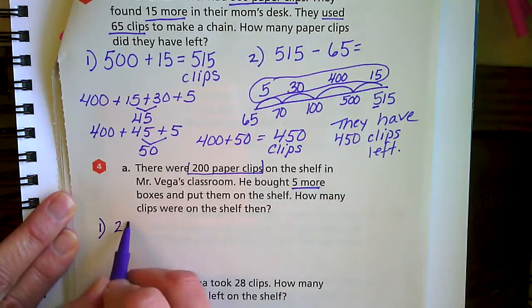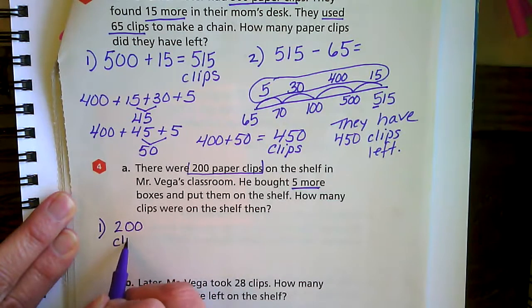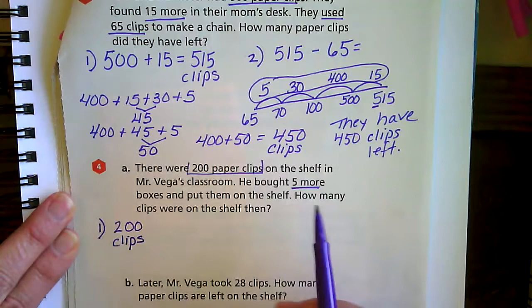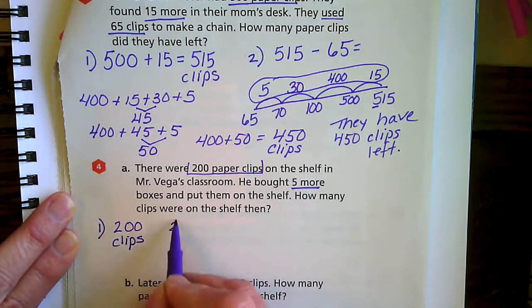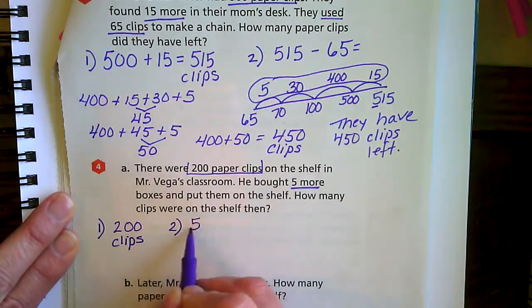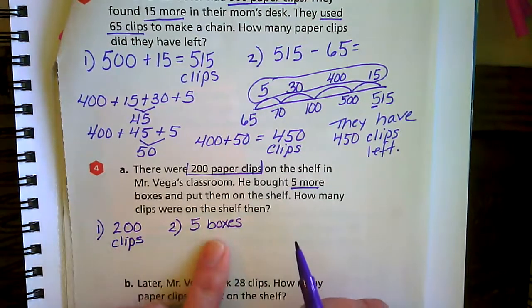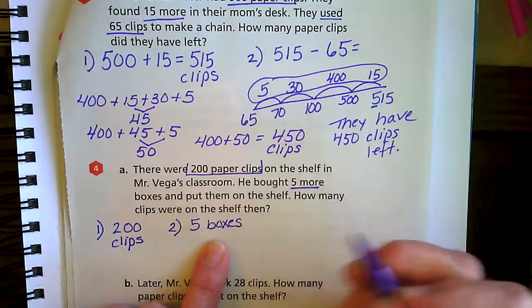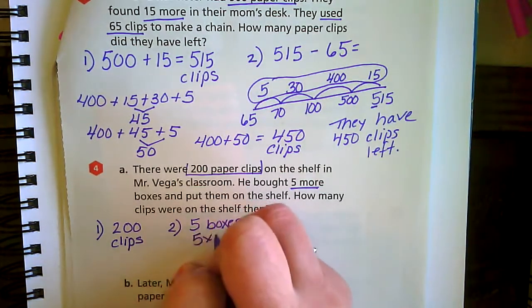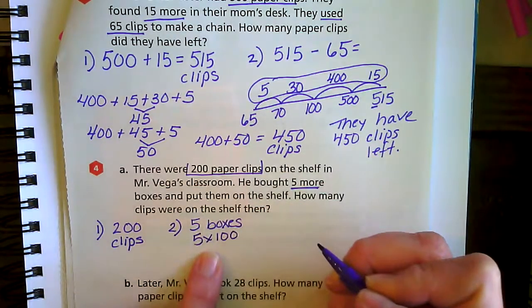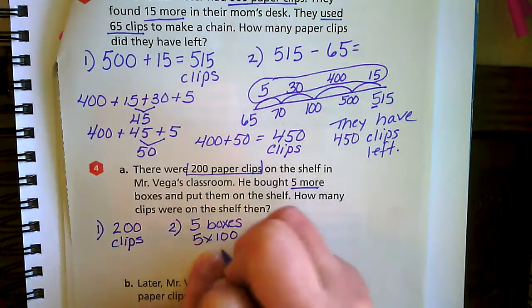We know he has 200 clips. We also know he bought 5 boxes. And each box has 100 paper clips in it. 5 times 100.